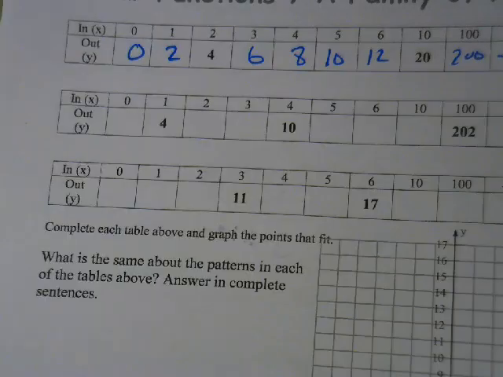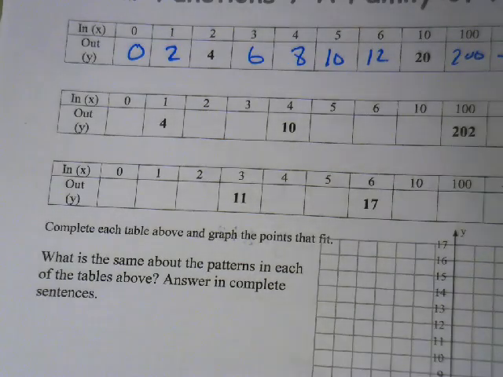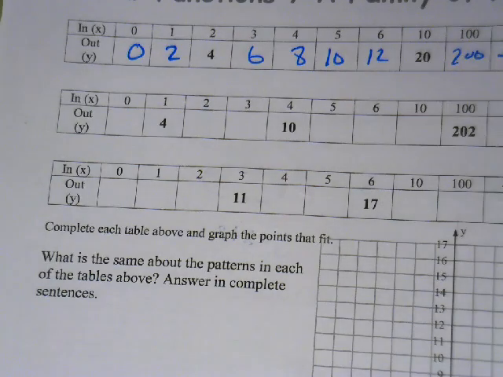Now you're going to be working on the next 2. The next one's actually pretty easy as well. The third one might be hard. I'll give you a clue if you need it. You can work with another person. The second one is 2 steps.